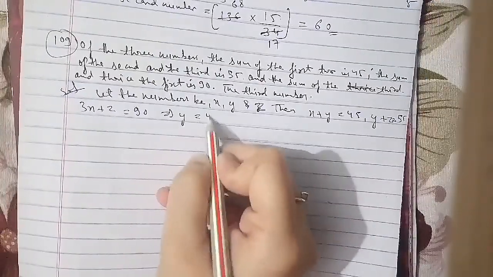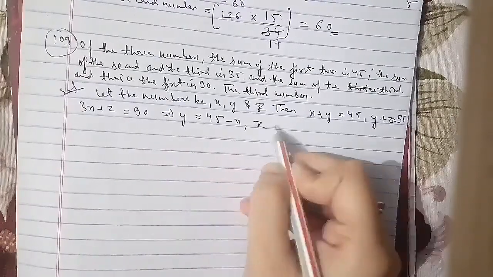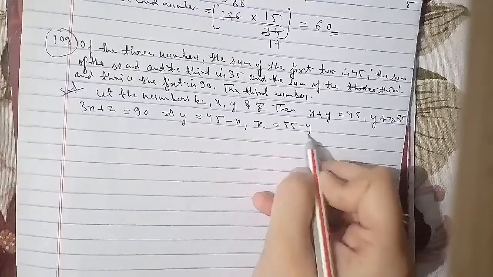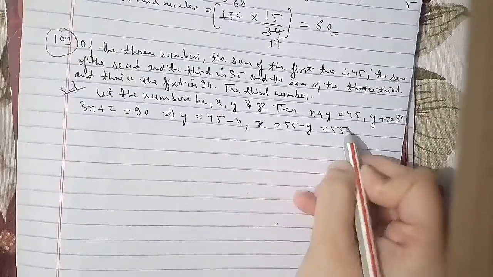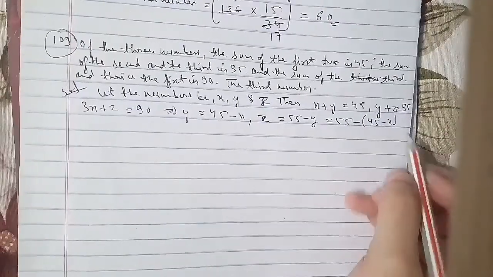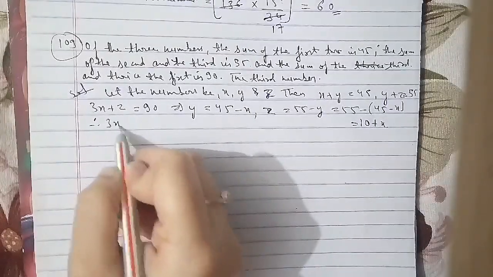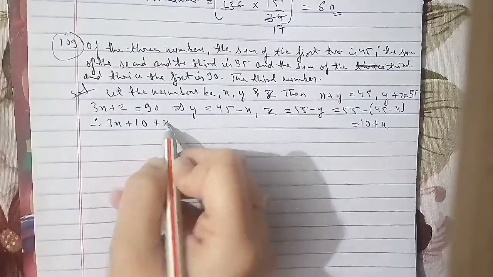So 3x plus 10 plus x equals 90, or x equals 20, y equals 45 minus 20 equals 25, and z equals 10 plus 20 equals 30.